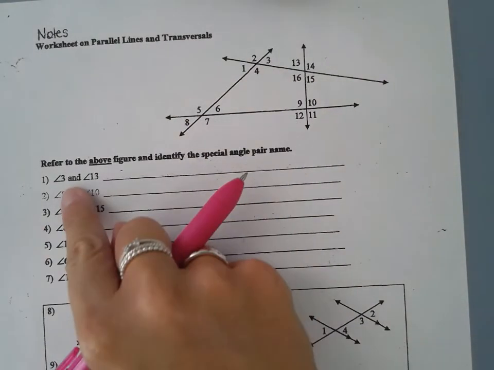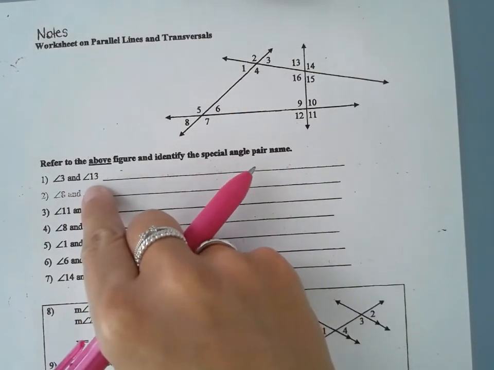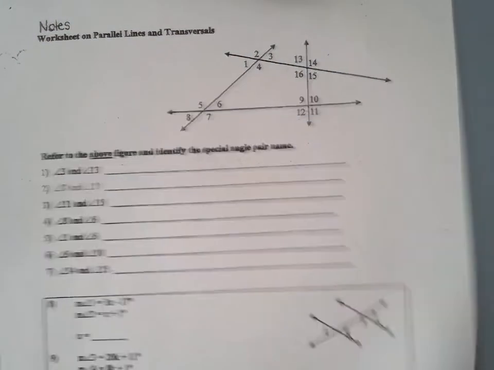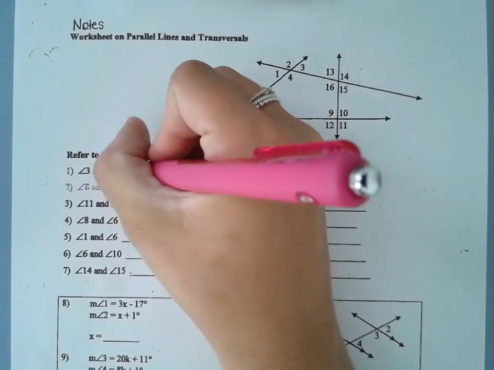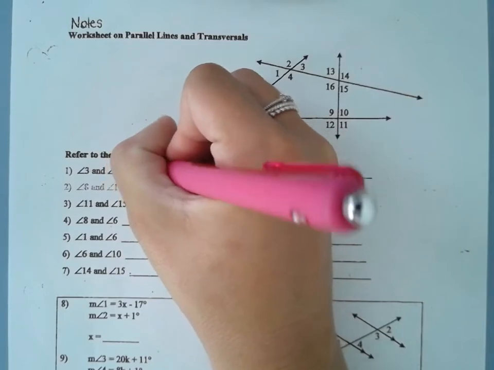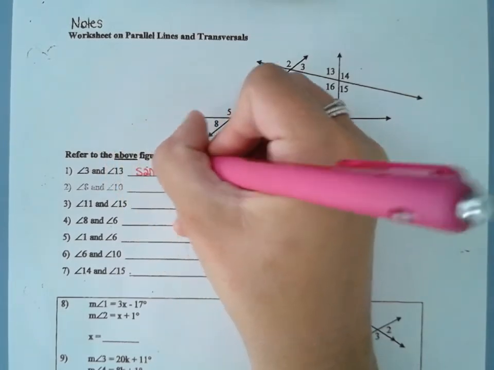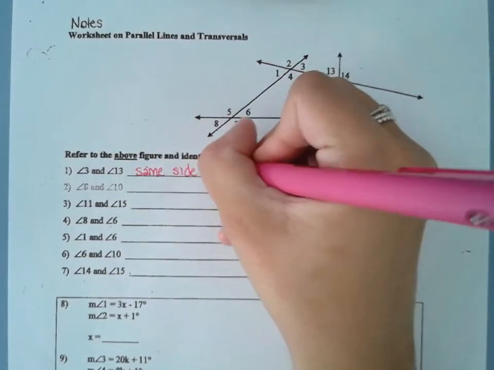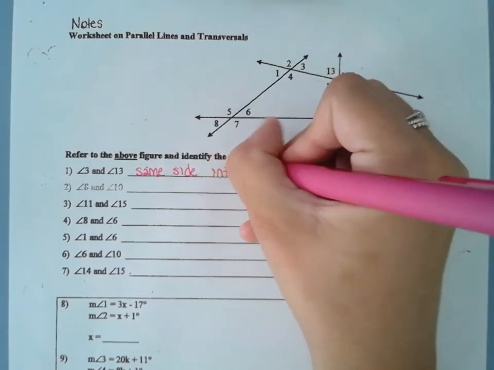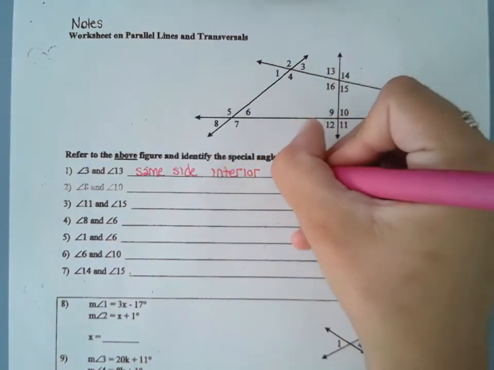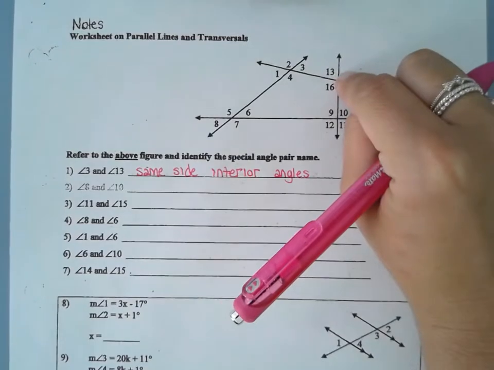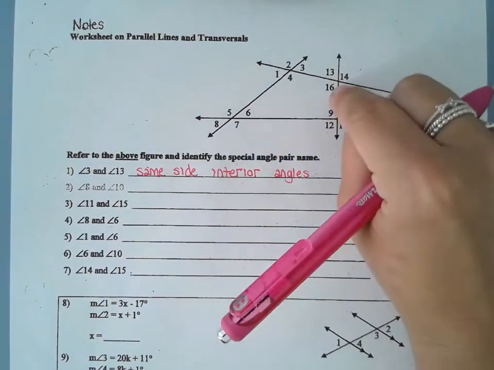So angle 13 and angle 3 are same side interior angles because they're both on the same side of the transversal in between two parallel lines.